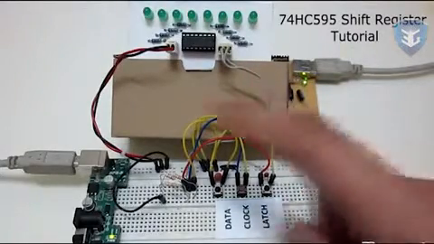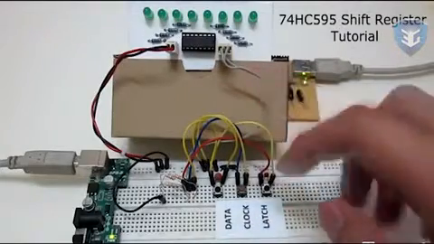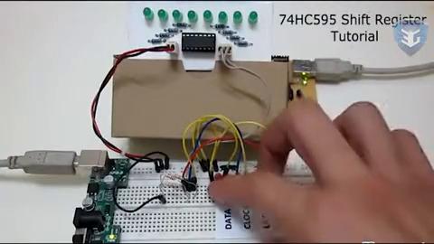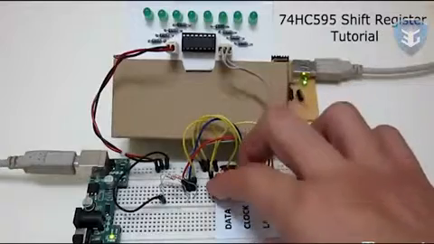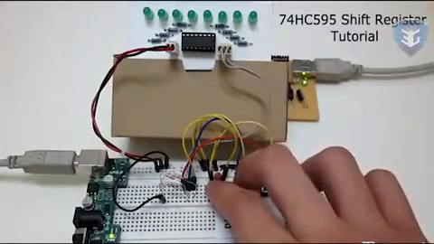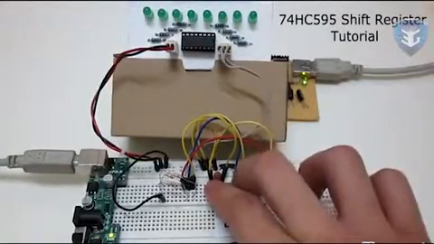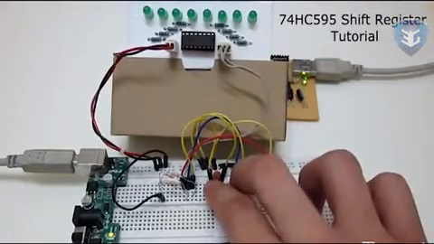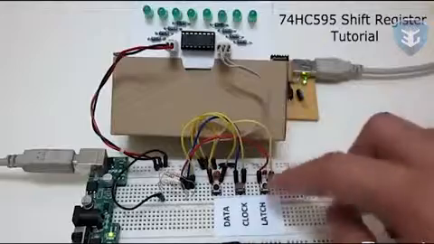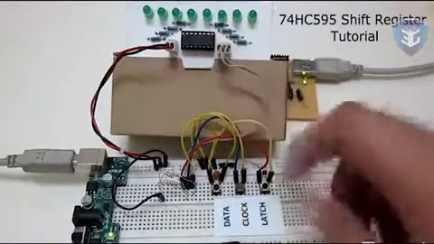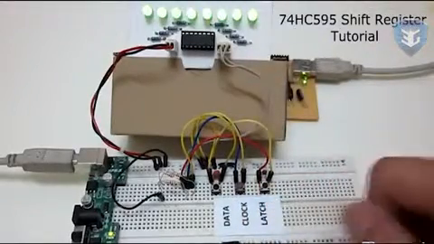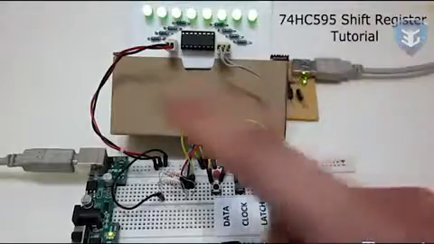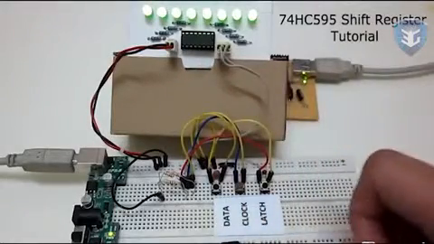So let's say I want all of these LEDs to be high. I'll just hold on the data, press this clock button 8 times. 1, 2, 3, 4, 5, 6, 7, 8. Okay, and then when I press latch, all of the LEDs will light up, because I'm sending in all ones into the LED.